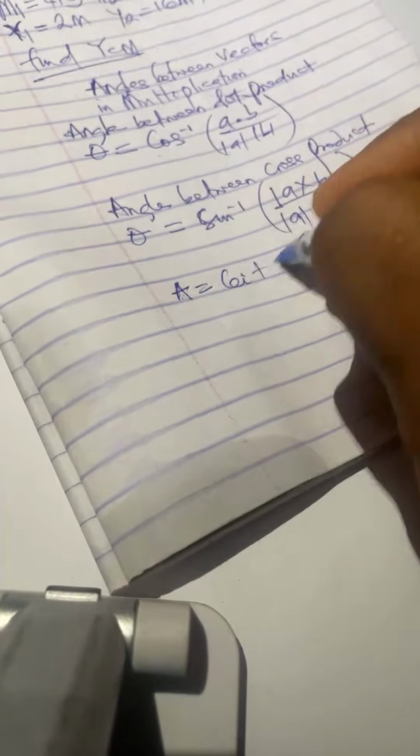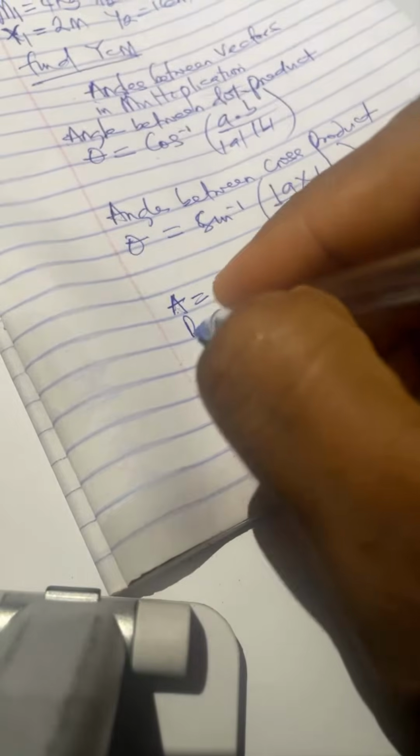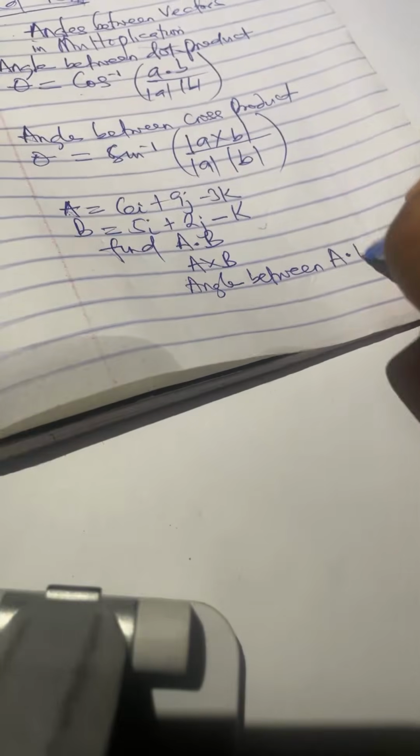So now let's say we are given two vectors, vector a to be 6i plus 9j minus 3k, and vector b to be 5i plus 2j minus k, and we are told to find a dot b, then also find a cross b, the angle between a dot b and the angle between a cross b.